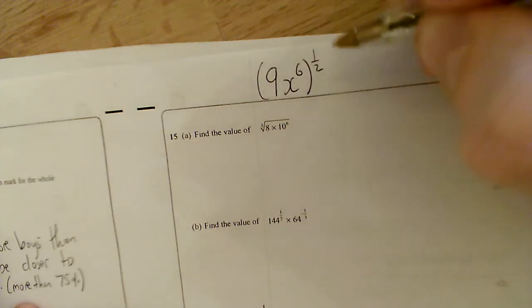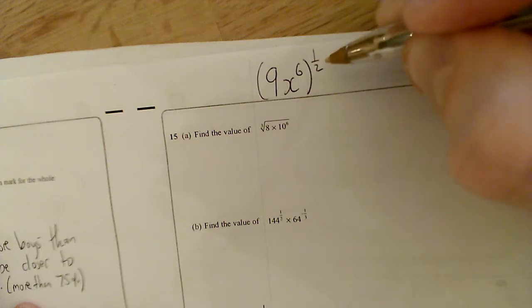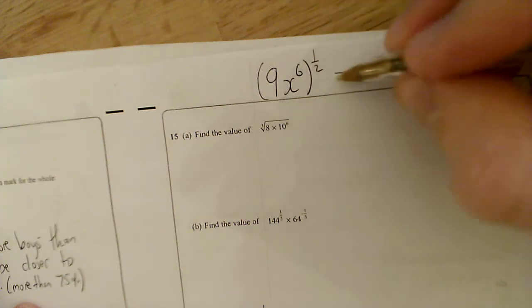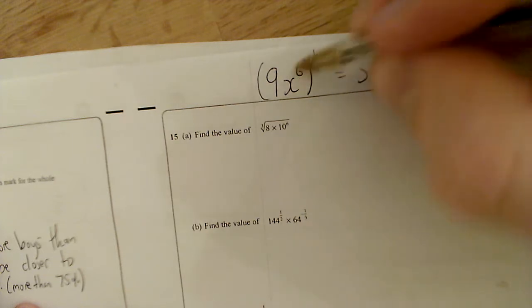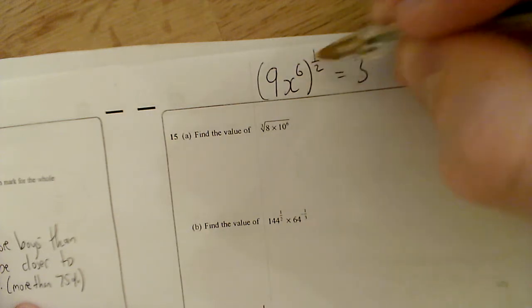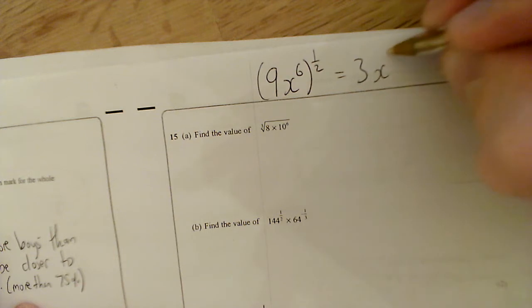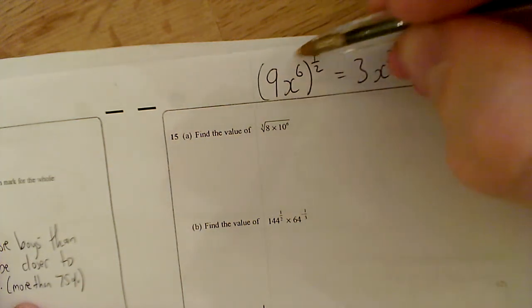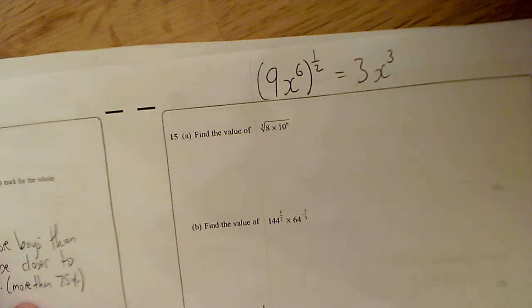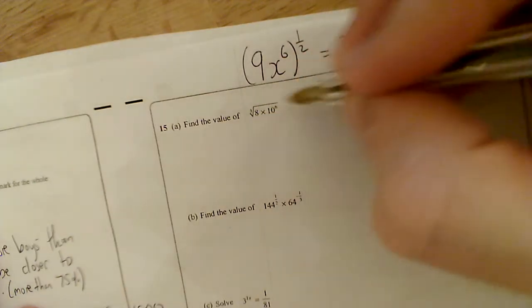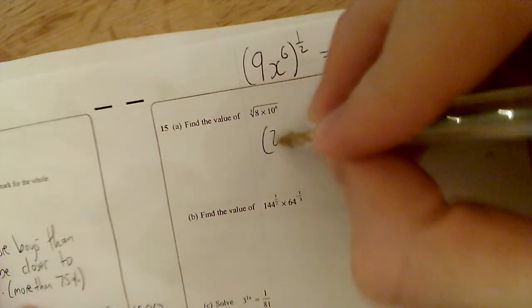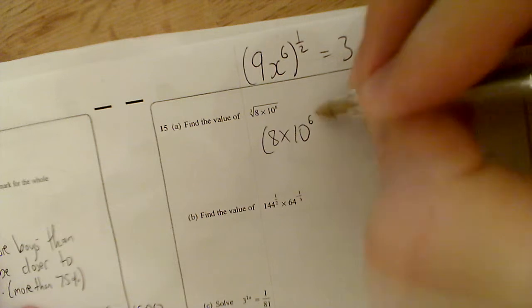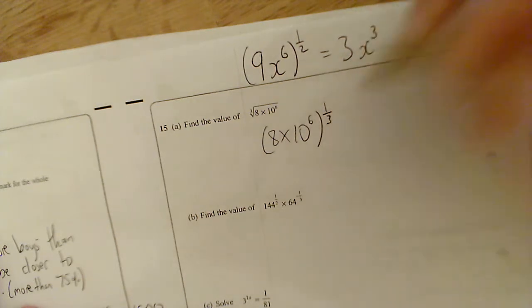You've got 9 to the power of a half and x to the 6 to the power of a half. So 9 to the power of a half, which is the square root of 9, would give you 3. And using the laws of indices, x to the 6 to the half means you times these. 6 times a half will give you 3 as your indices. So you're doing this to the power of a half, and you're using the laws of indices on this bit. Well, here it gives you the cube root of all of this. If you cube root something, that is to the power of a third.